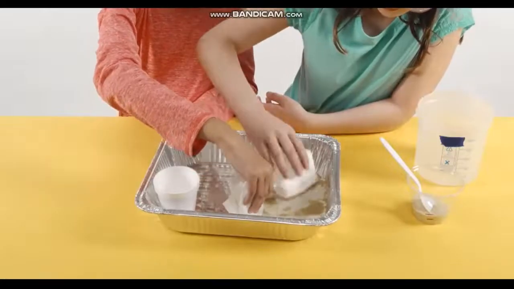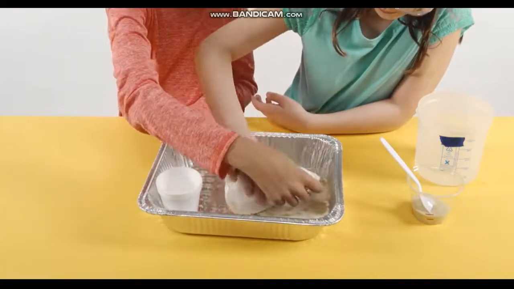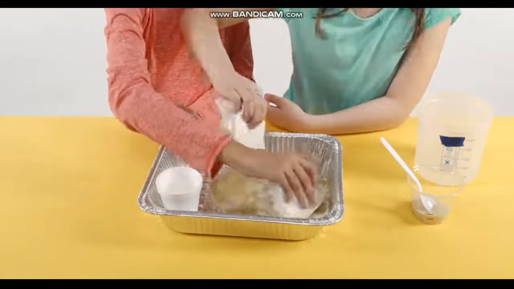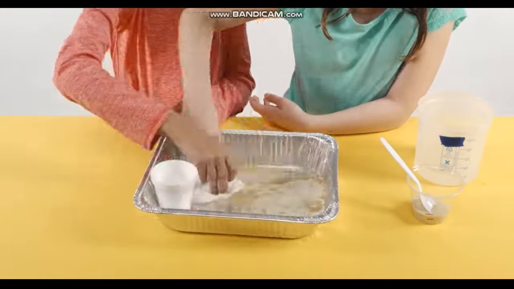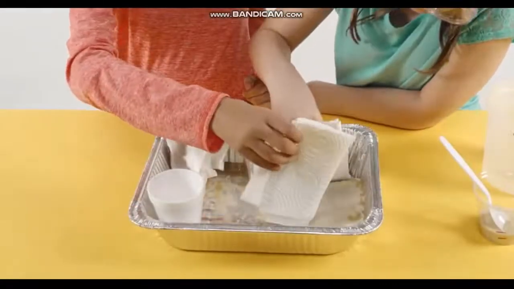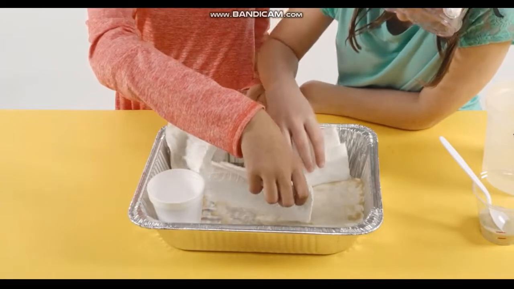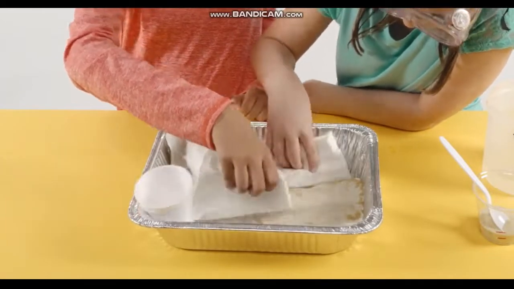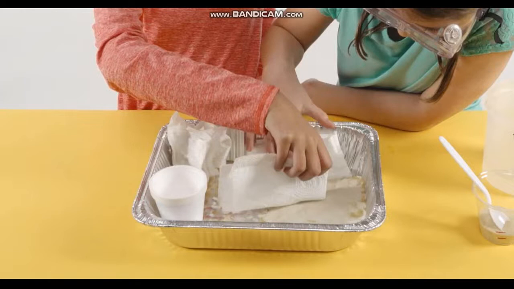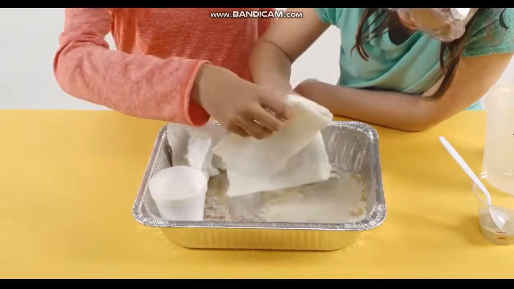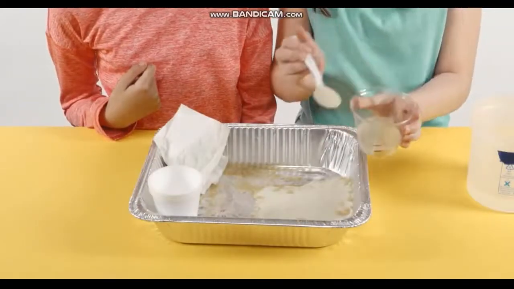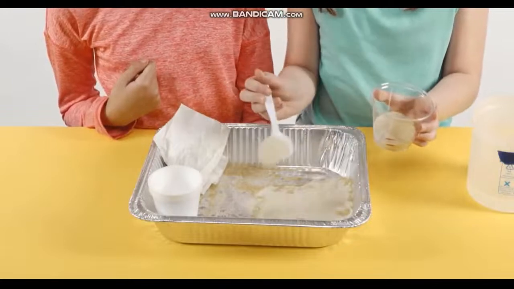Next, use the paper towel to gently push the wet sand to the opposite side of the pan. Use additional paper towels to remove most of the water from the pan. Dispose of wet paper towels according to your teacher's directions. Use the spoon to place the remainder of dry sand on the hill.